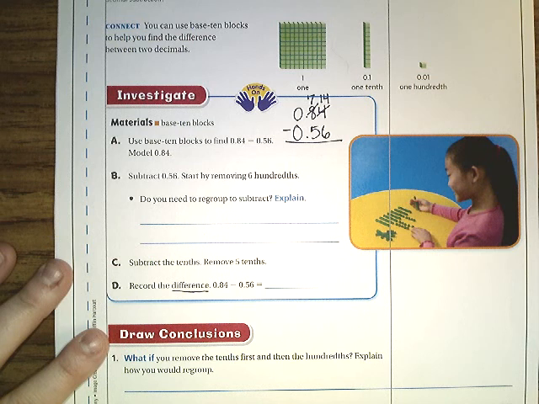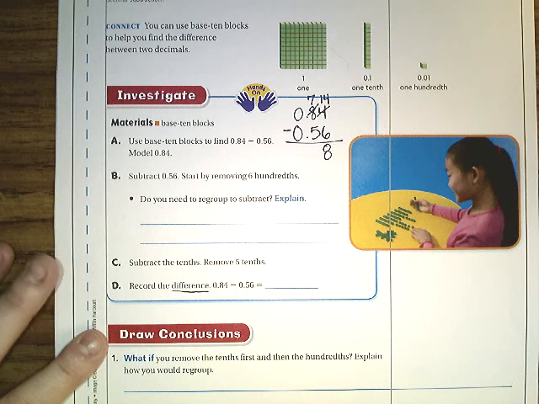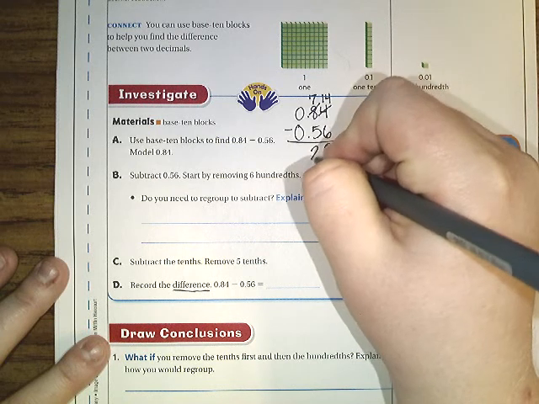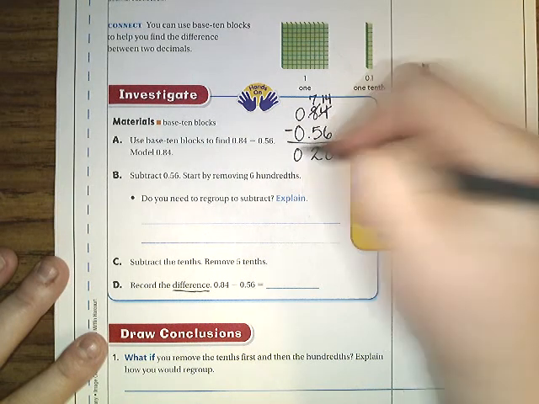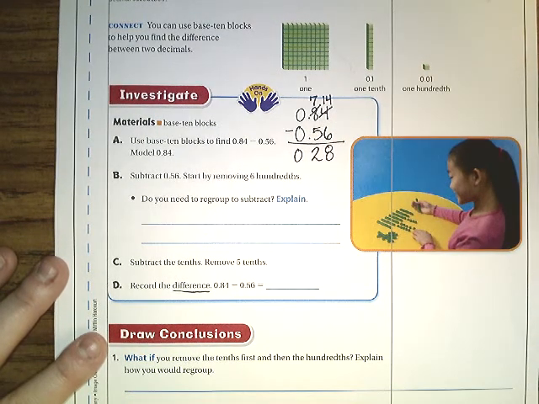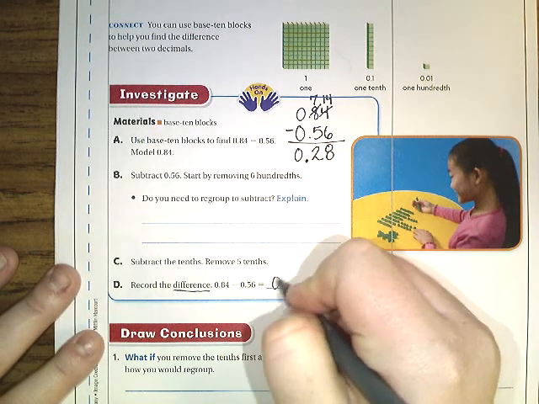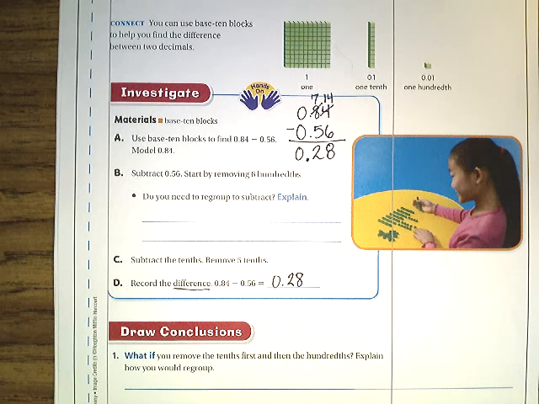And 14 take away 6 is 8. 7 can take away 5. If I have 7 cents or 70 cents and I take away 50 cents, I have 20 cents left over because it's in the 10th position. And 0 take away 0 is just 0. You don't have to write that, but you can. We bring our decimal point straight down. Okay? So when it says record the difference, 0.84 take away 0.56, the difference is 0.28.